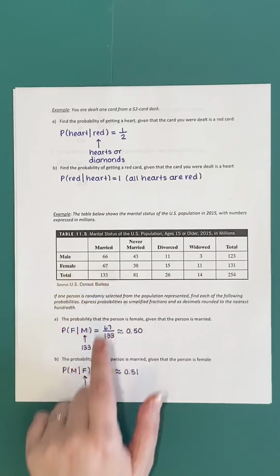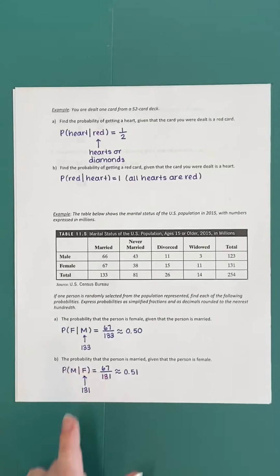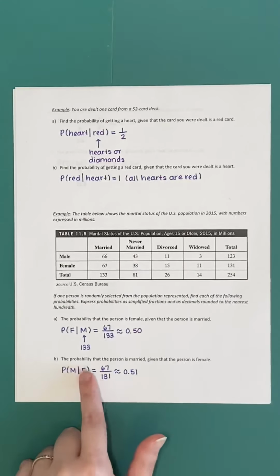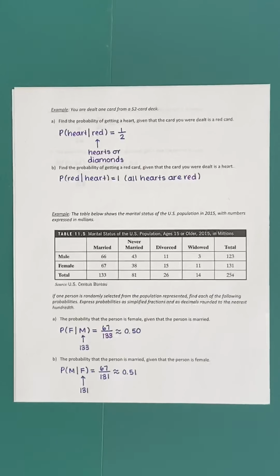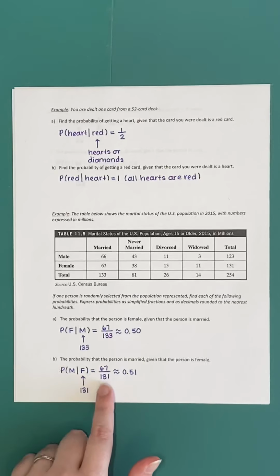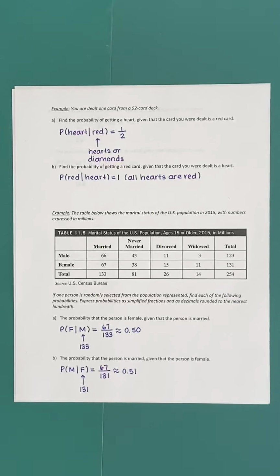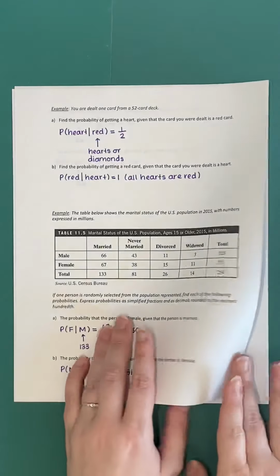So 67 people within that group, but now it's out of the 131 million that represent that first event, the event that we choose someone who's female. So 67 out of 131. Notice the denominator is now lower, which means this fraction is bigger. So that's approximately 0.51. This conditional probability is slightly higher because we now have a lower denominator. We're choosing from a smaller group, so 67 is a larger fraction of 131 than it is of 133. Okay, let's look at a couple more.